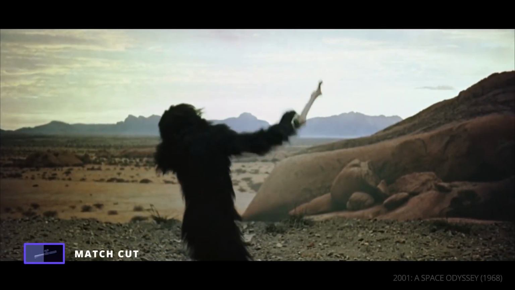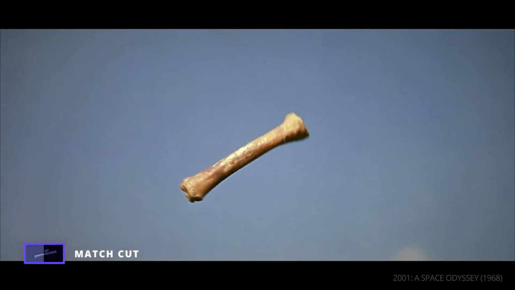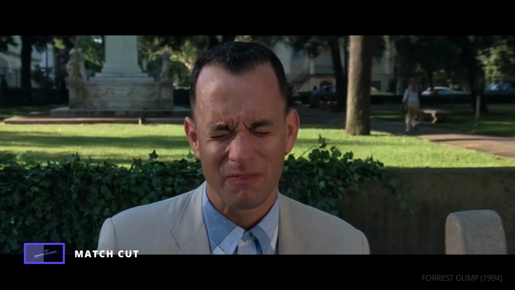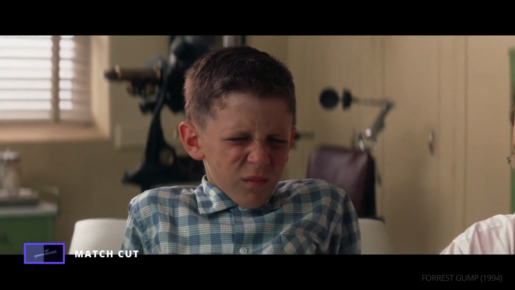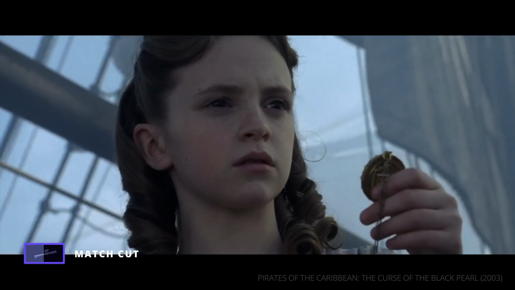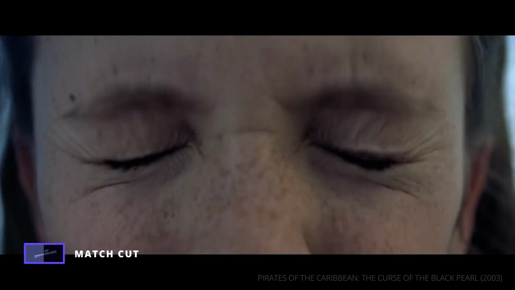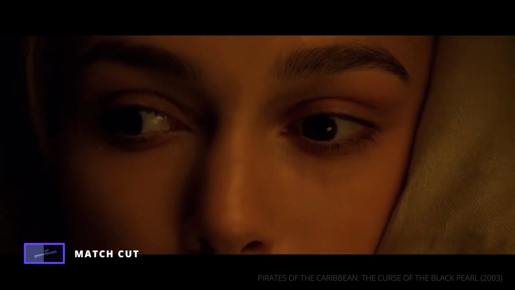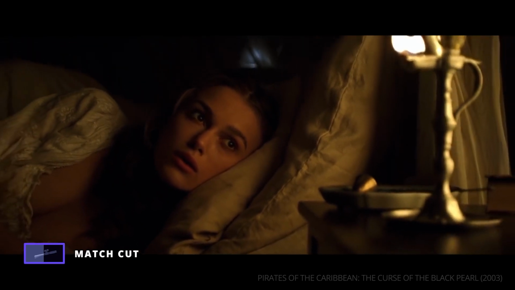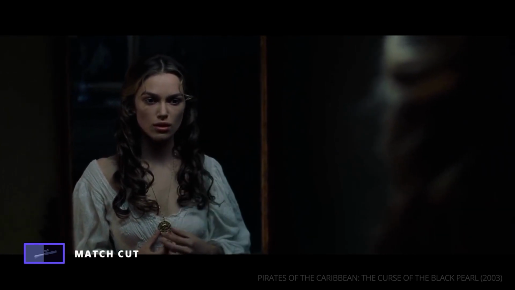A match cut can also bridge time and space, like in Kubrick's iconic match cut from 2001. When match cutting between faces, the assumption is that we're seeing the same person at 2 points in their lives. In this scene from Pirates of the Caribbean, a large jump in time is bridged together by a match cut. This match cut accomplishes story and character beats at once. It lets us know that this is the same character, that we're now years ahead in the story, and that Elizabeth is still fascinated with pirates.